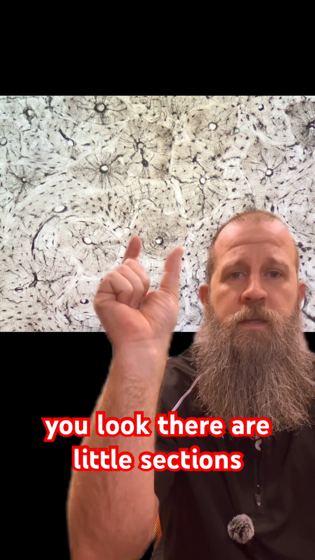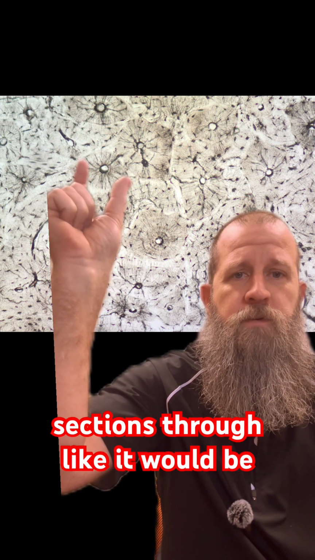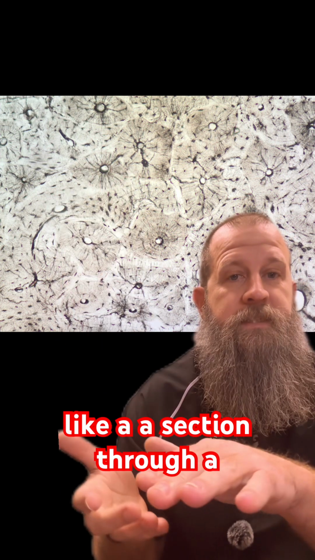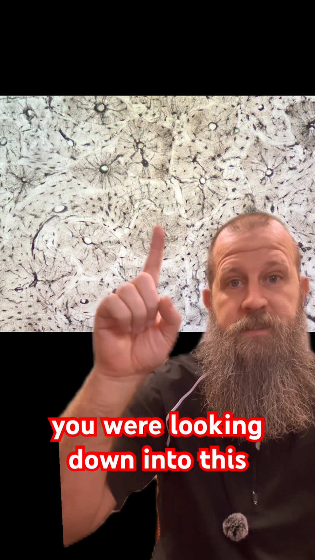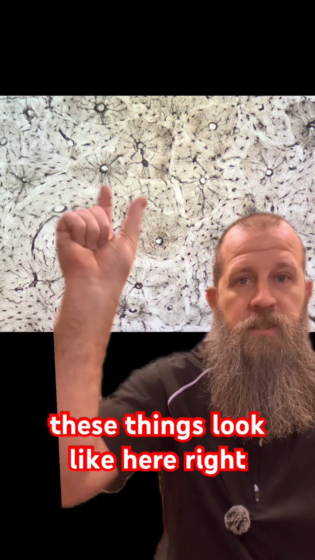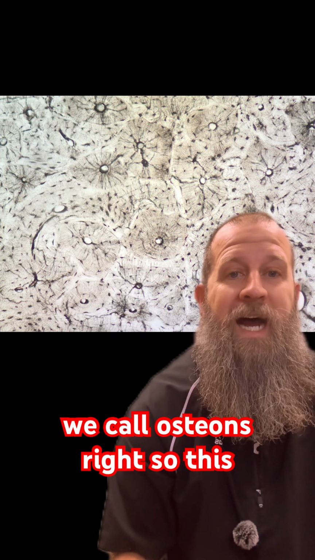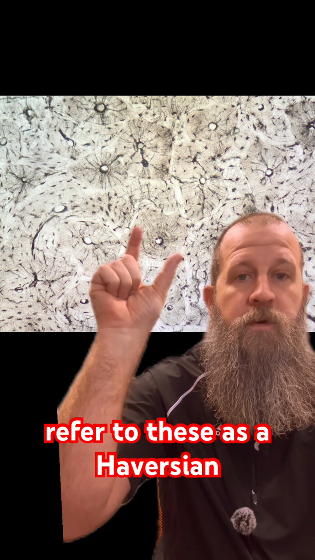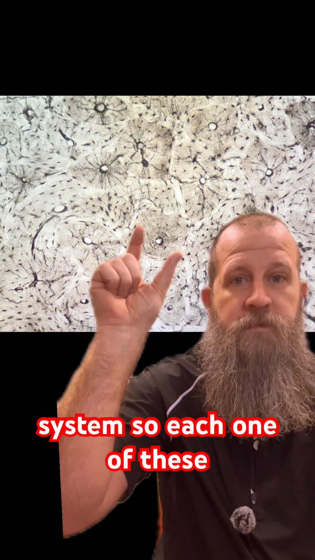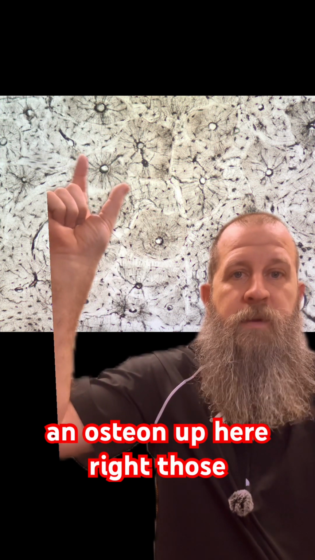If you look, there are little sections that almost look like circular sections, like a section through a tree trunk. If you cut a tree off and were looking down into the stump, that's kind of what these look like. Those structures make up what we call osteons. This is an osteon, or some people refer to these as a Haversian system. Each one of these is an osteon, and this is an osteon up here.